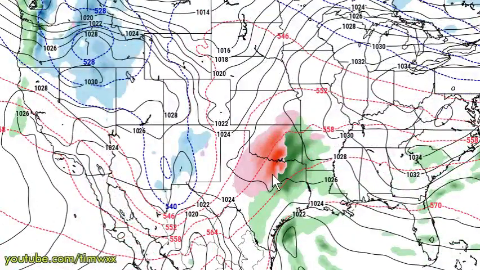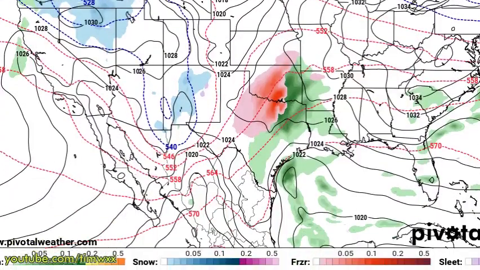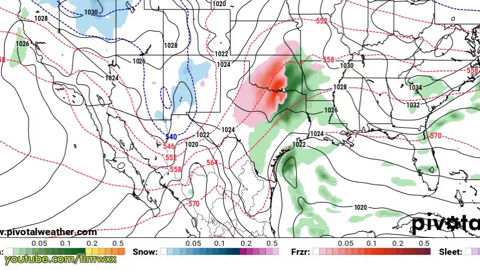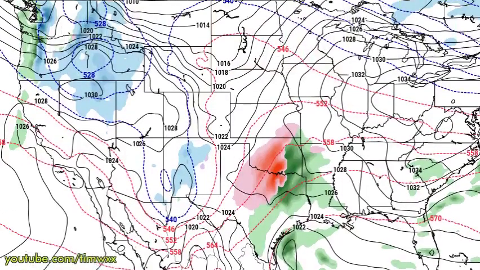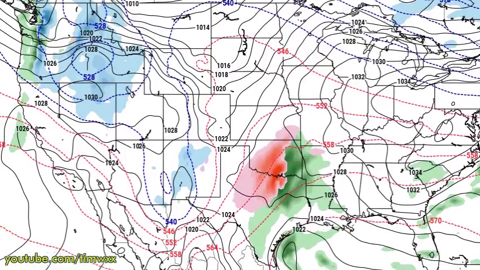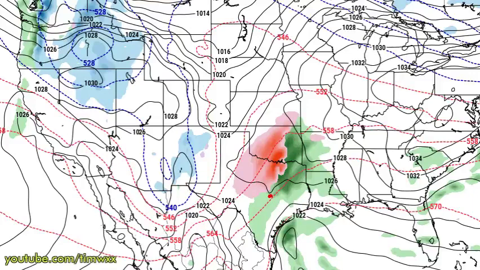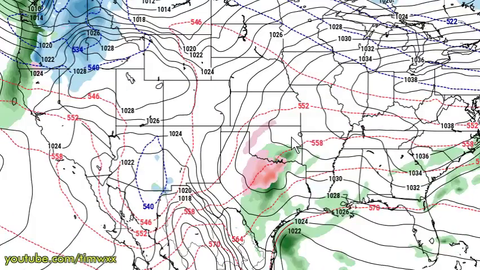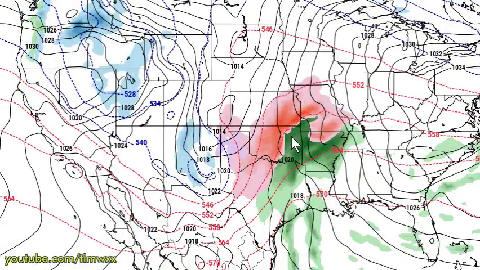And then, let me double check that color scheme. Yeah, Canadian model going for freezing rain in Dallas, Oklahoma City, and Wichita Falls on the 21st. And it actually kind of expands pretty well right there. This is a warm air advection pattern. So that would be associated with freezing rain, and you can see it changes over to rain as the warm air moves northward.